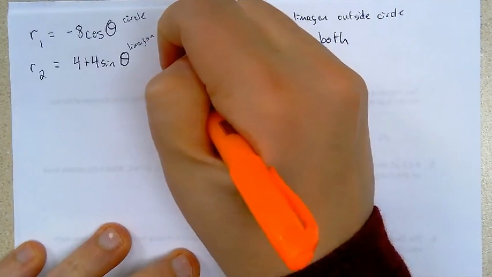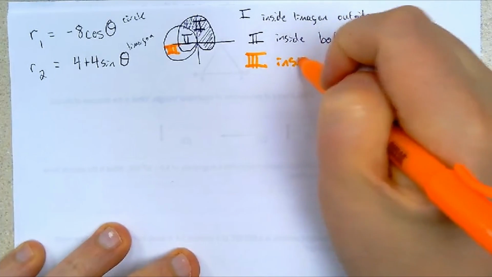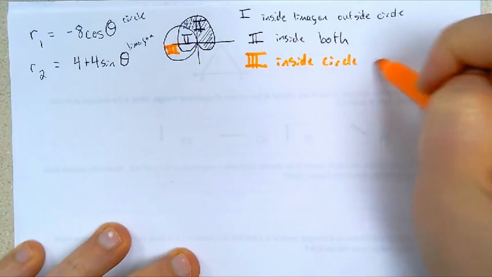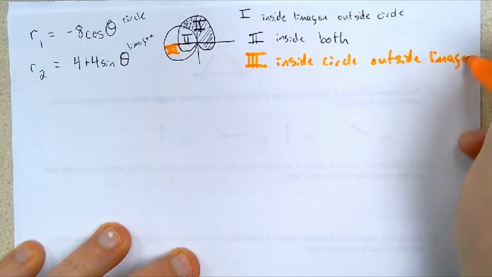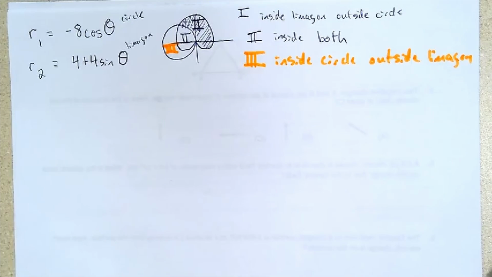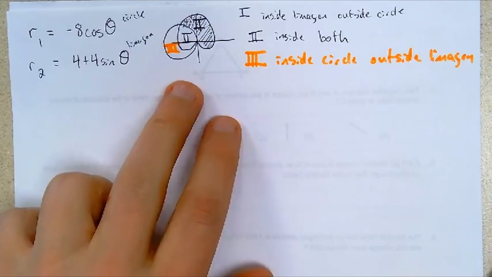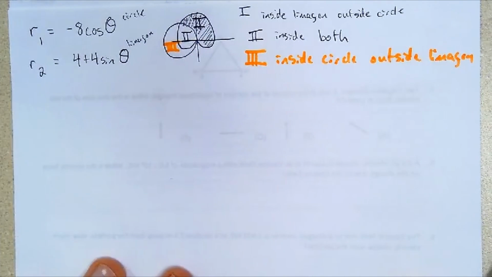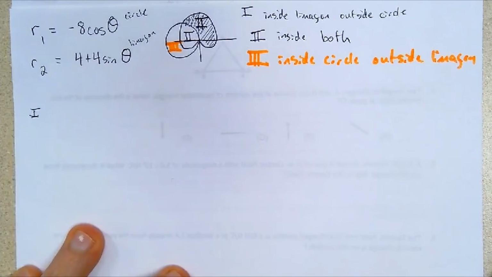We could have region 3, which is inside the circle, outside the limaçon. And then the 4th one, which I'm not going to write down, would be the total area enclosed by both of them. And setting up the expression for this is going to be dependent on what the question asks us to do. So we're going to start with setting up region 1, which is inside the limaçon but outside the circle.